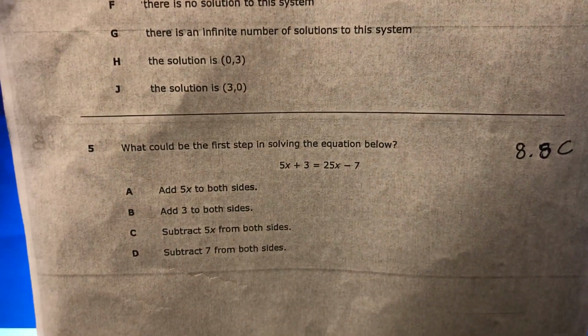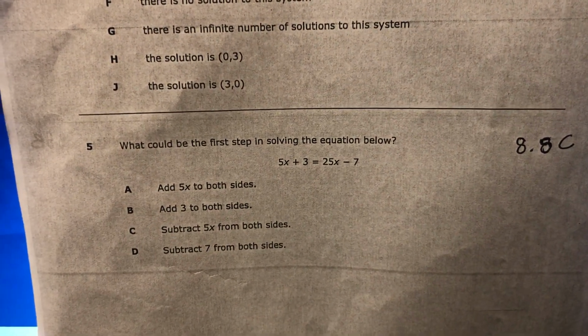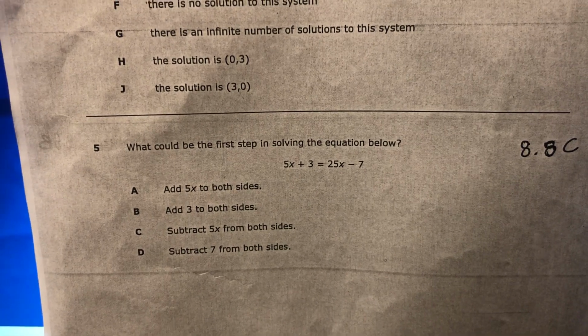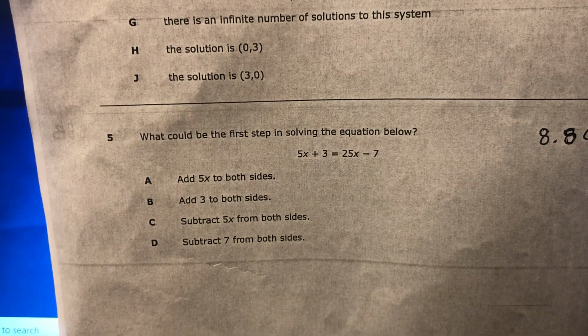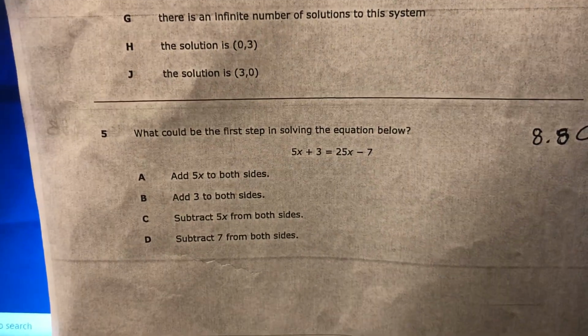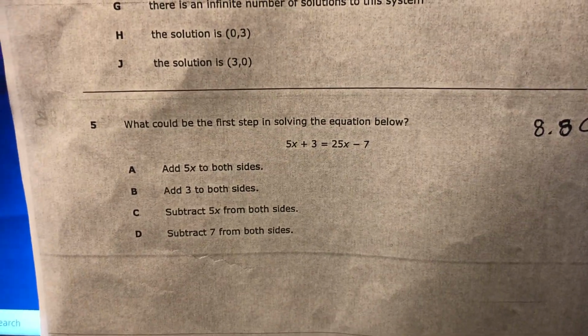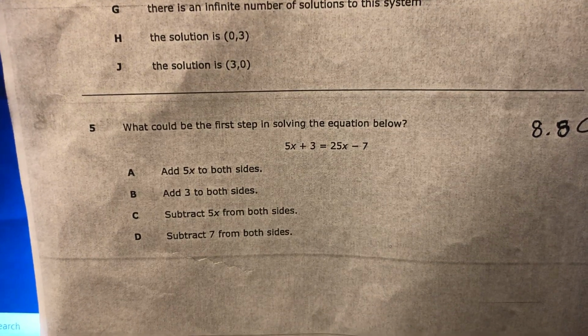Five, what could be the first step in solving the equation below? 5x plus 3 equals 25x minus 7. A, add 5x to both sides. B, add 3 to both sides. C, subtract 5x from both sides. D, subtract 7 from both sides.